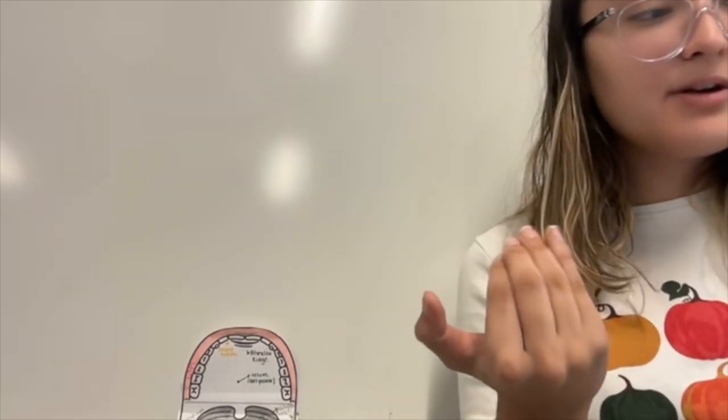And then we have our intrinsic muscles. Our intrinsic muscles are the superior longitudinal muscle, which shortens the tongue and turns the tip upward. Then we have our inferior longitudinal muscle, which also shortens the tongue but brings the tip downward. And then we have our transverse muscle, which is important for elongating and narrowing the tongue.